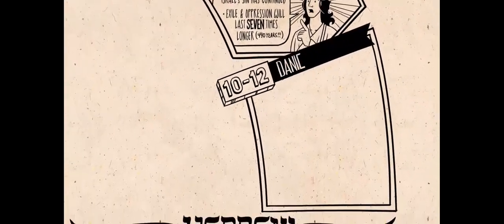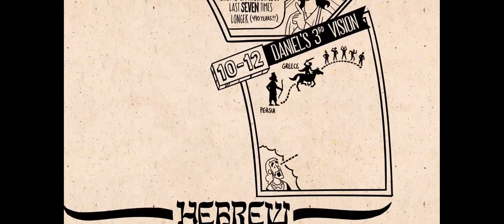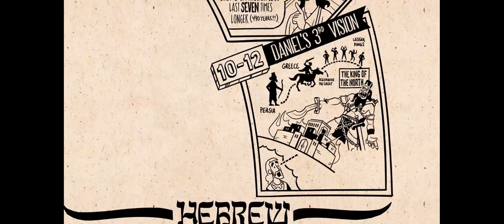Daniel is deeply disturbed by this, and he has one final vision. We're shown the same sequence of kingdoms. It's Persia, then Greece, and Alexander the Great, followed by lesser kings, all leading up to this final king of the north, who will invade Jerusalem, set up idols in the temple, and exalt himself above God.